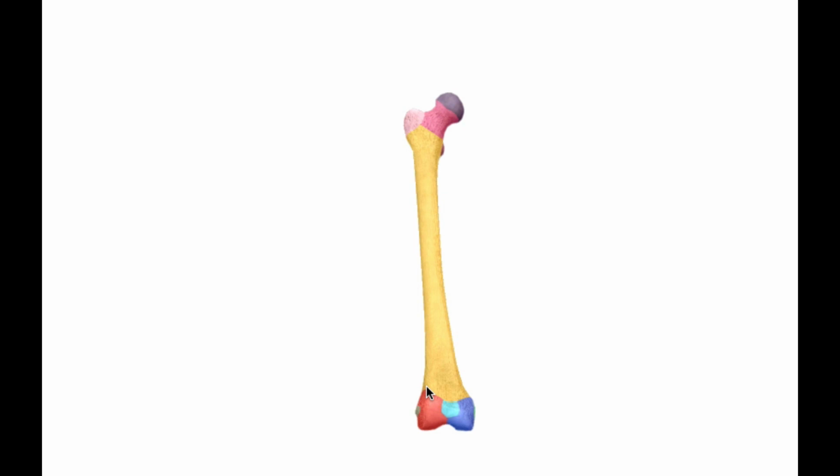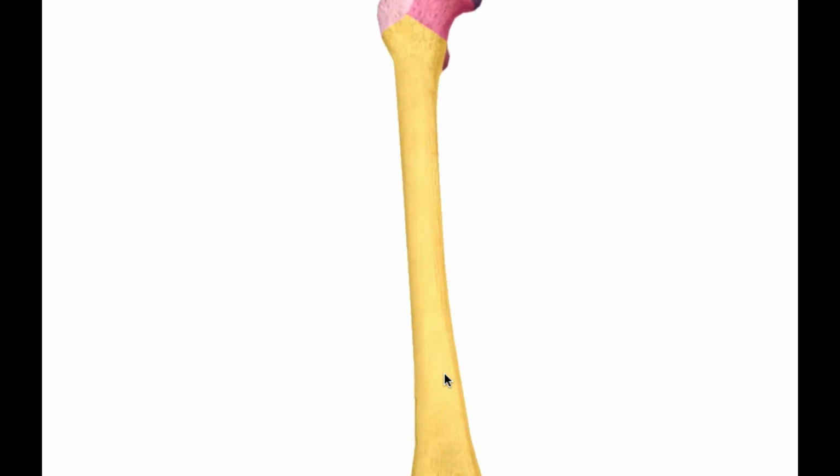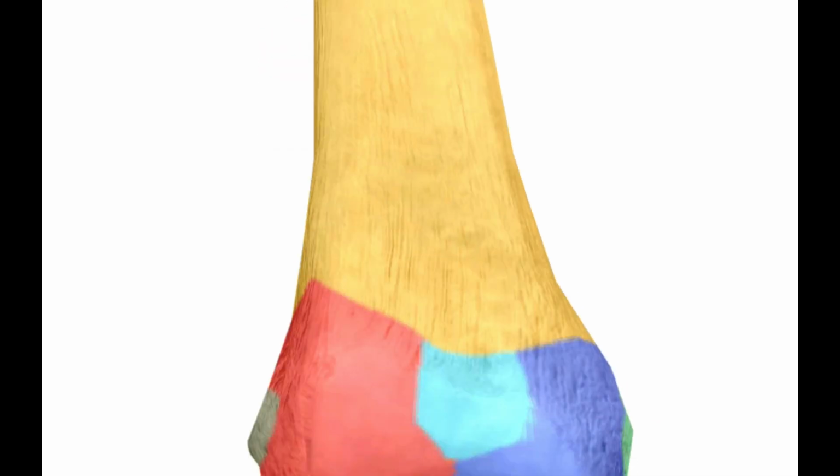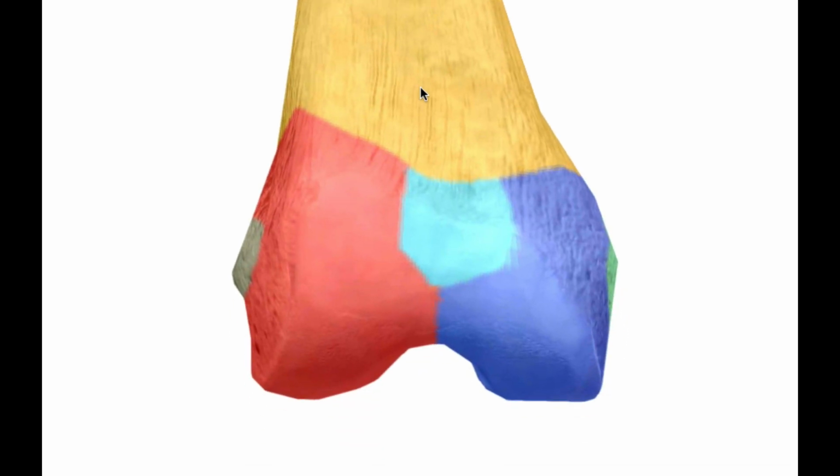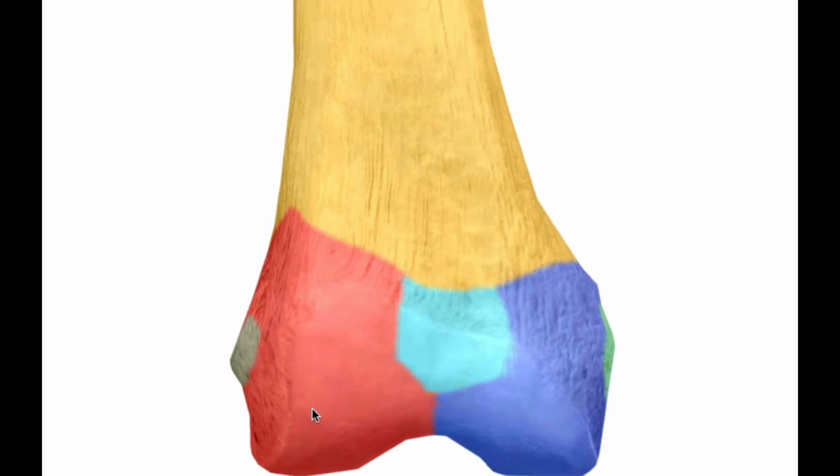So just to kind of drive the point home for the condyles, we're looking at the femur. This is the anterior view of the femur. So let me zoom in a little bit here. So there's the shaft of the femur, and bring it up. Okay, so this is the inferior portion of the femur. So this is where the kneecap goes. This is the patellar surface where your patellar bone goes.